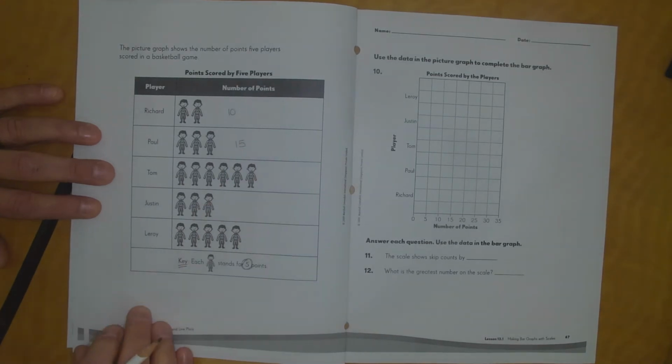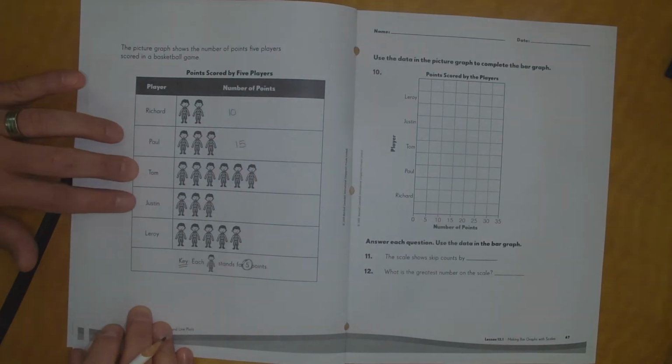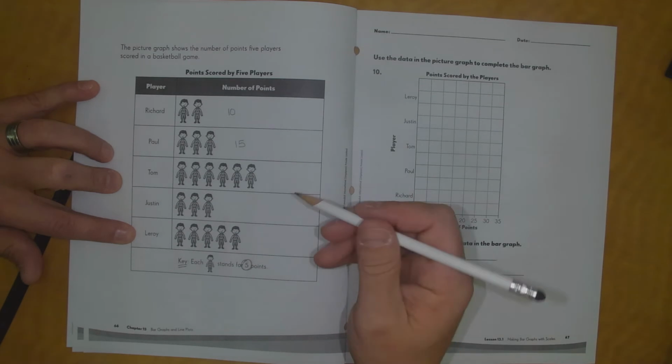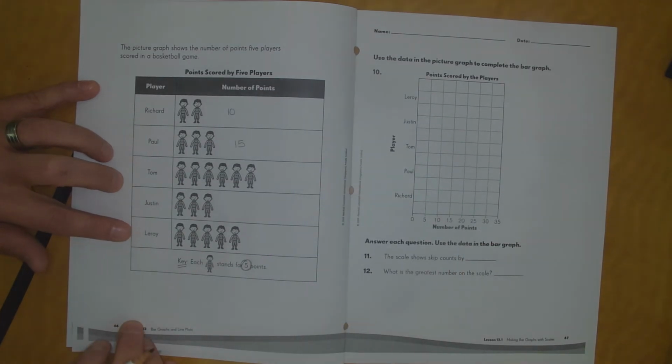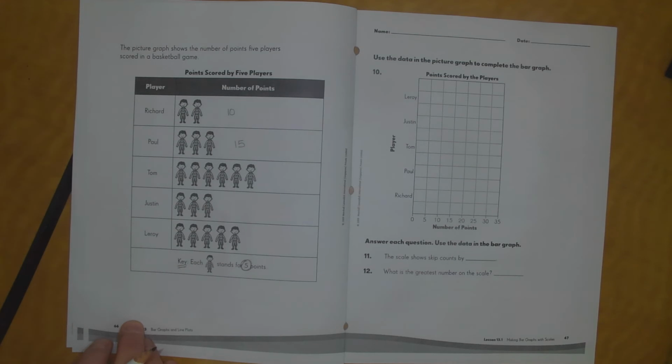So what I want you to do is just go down through Tom, Justin, Leroy, and write in how many points they scored. And then we'll move on to the graph portion. Please pause your video now.